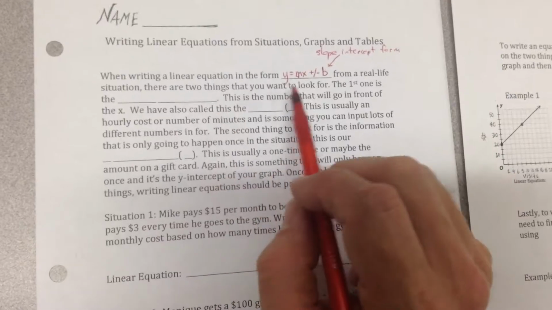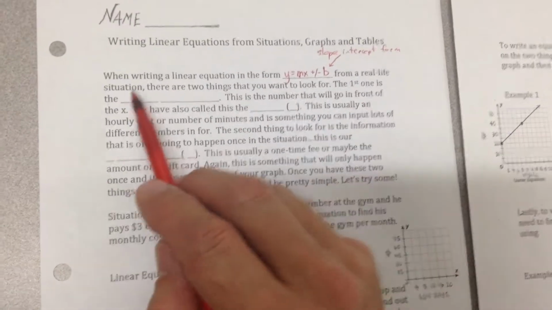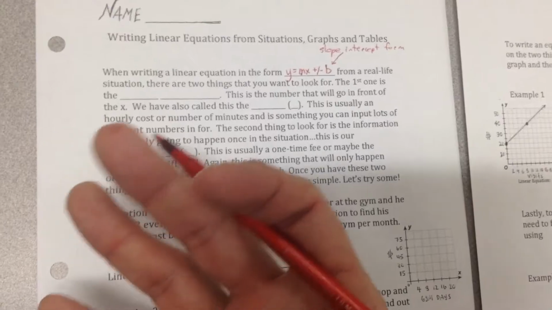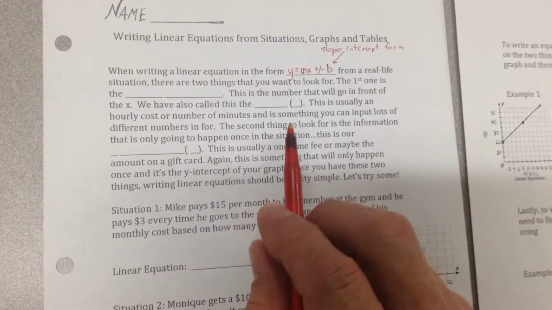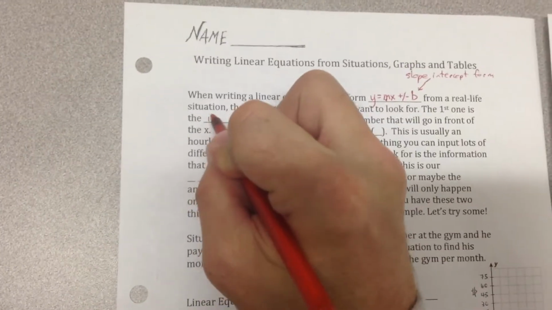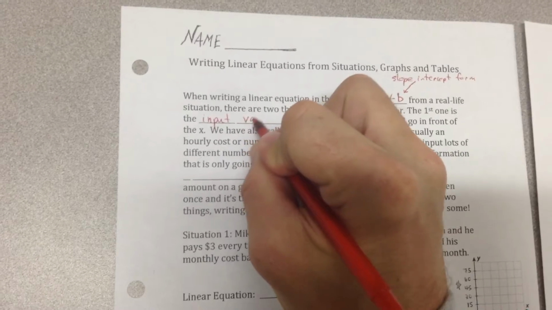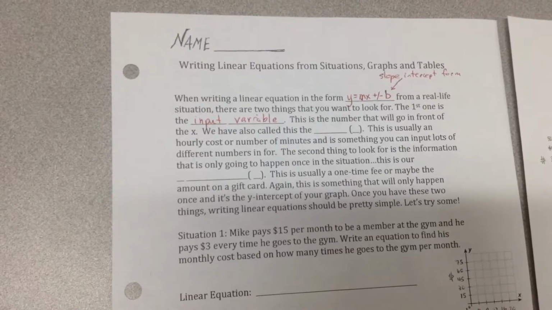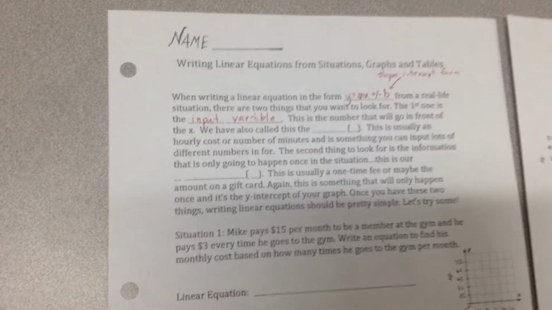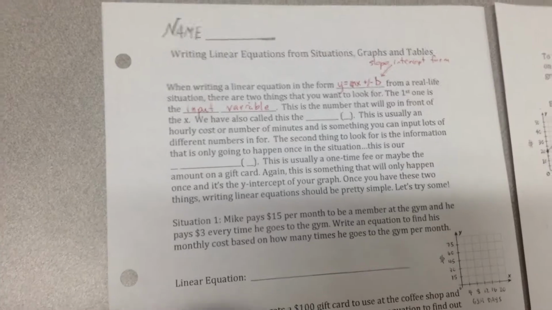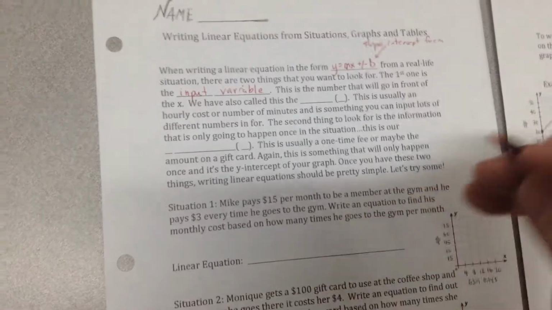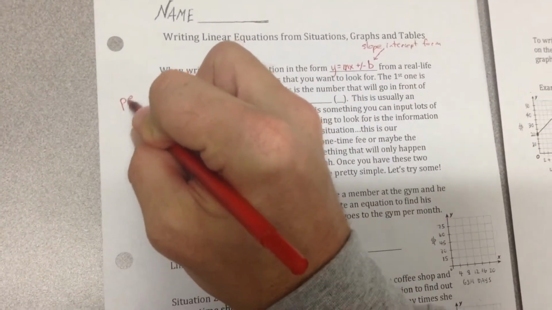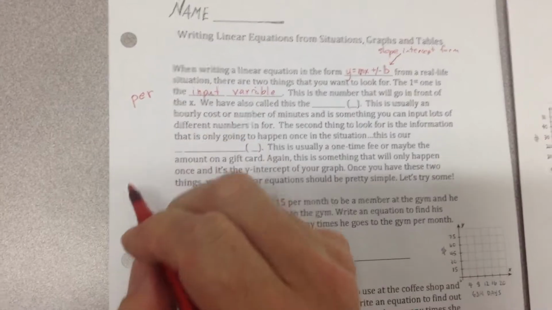Okay, so when we're writing a linear equation in this form from a real-life situation, that means it just tells us a little bit of a story, and we got to figure out the equation. There are two things that you want to look for. The first one is the input variable. This is the amount that's going to be changing throughout the situation. It's usually like the number of miles you drive, the number of minutes, the hourly cost of something. And there's a word you usually want to look for, and I want you to write this out to the side. This is a big key when you're looking for this, is per.